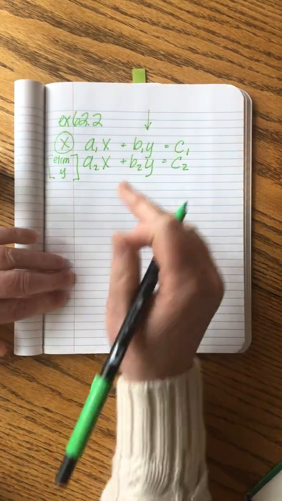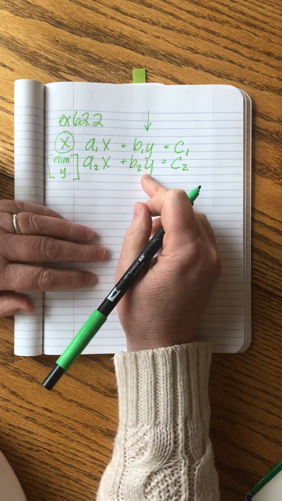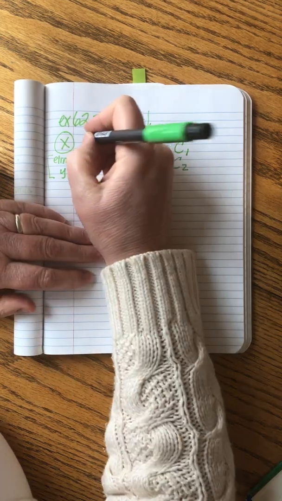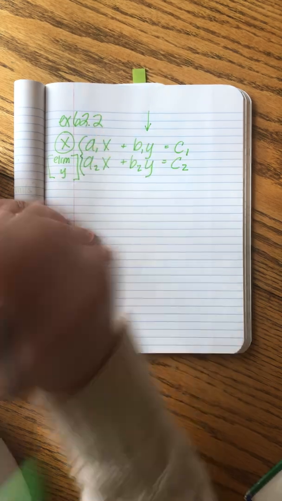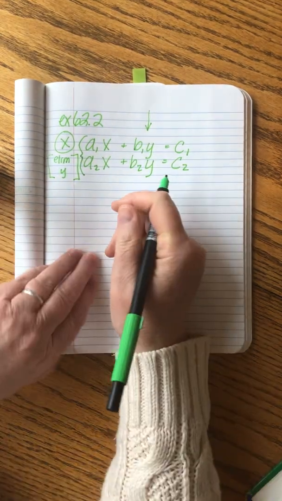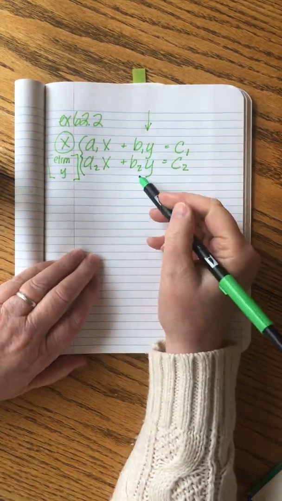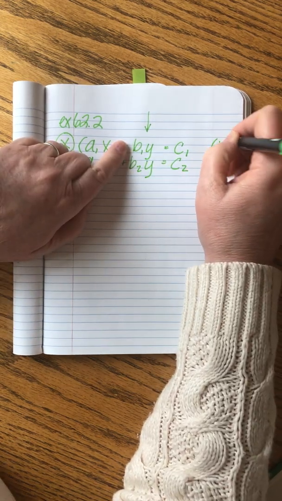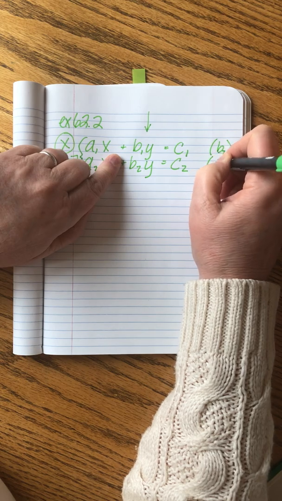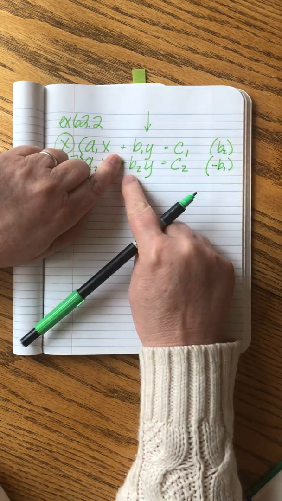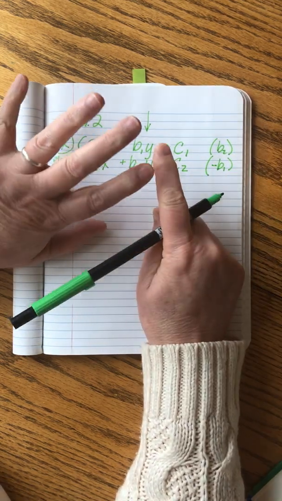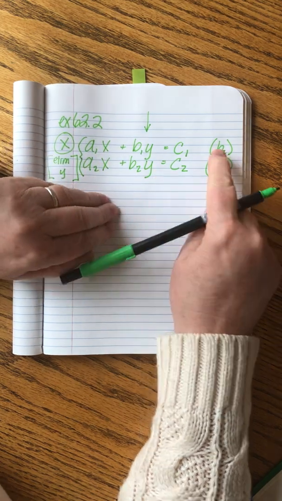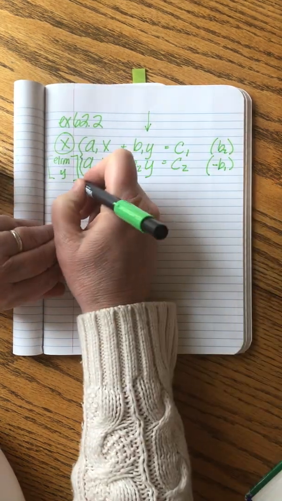All right, so somehow we have to figure out how to make these go away. Well, it's straightforward elimination here. It's straightforward elimination, so we need to set these up so they'll cancel. So I'm going to multiply this one by B2 and this one by minus B1. I like to put my minus in the lower one because that just feels better to me, but you could put the minus up there too.